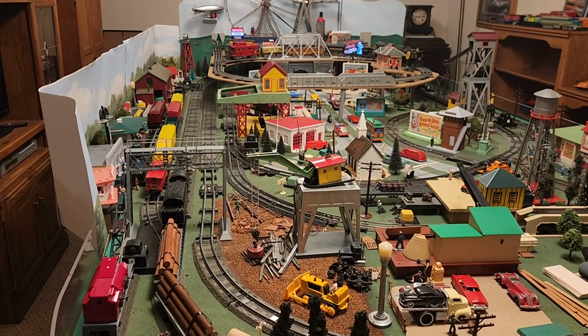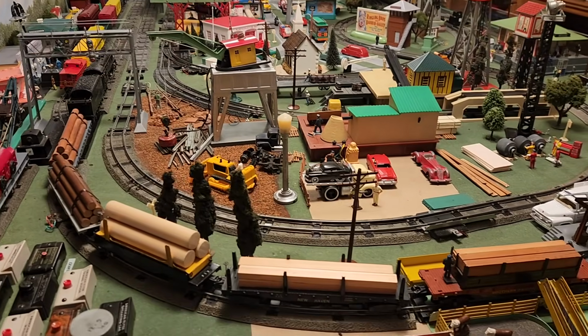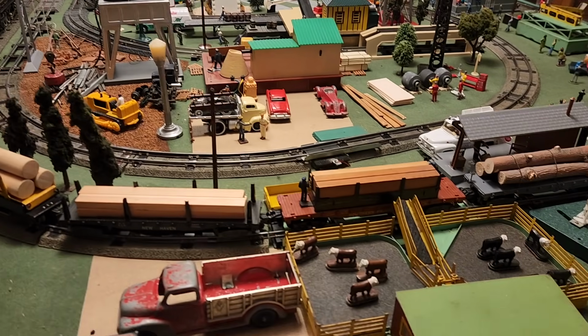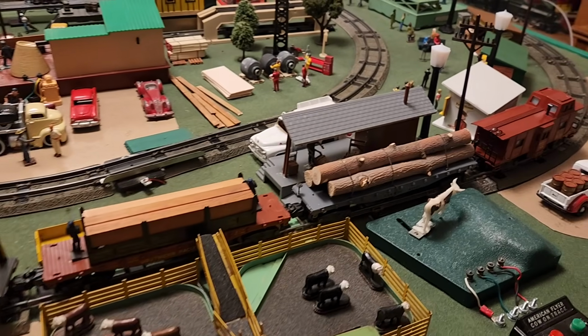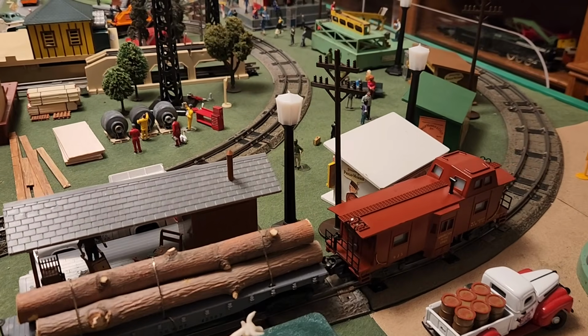Hello viewers, I'm going to take a different approach in this video. This video I'm going to focus on props on the layout instead of the trains or accessories. Specifically, I'm going to take a look at vehicles and people.